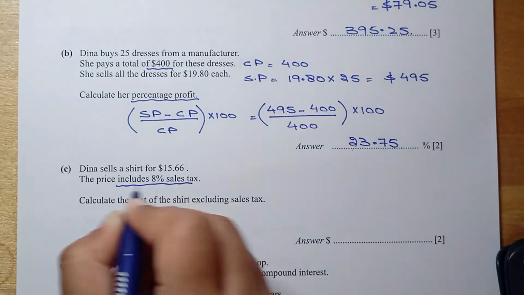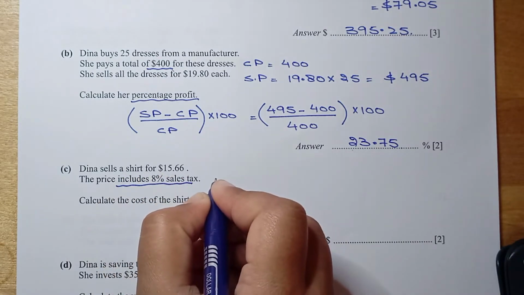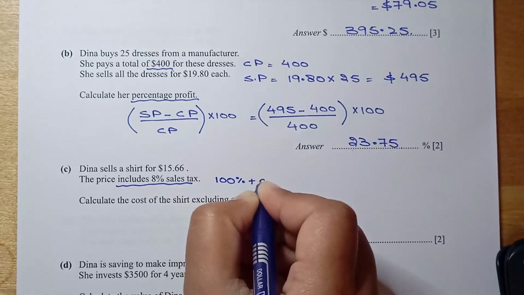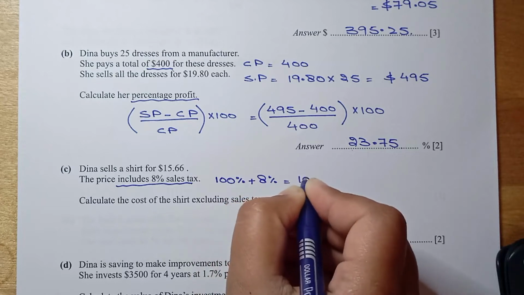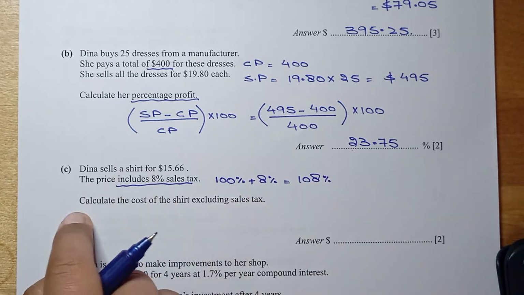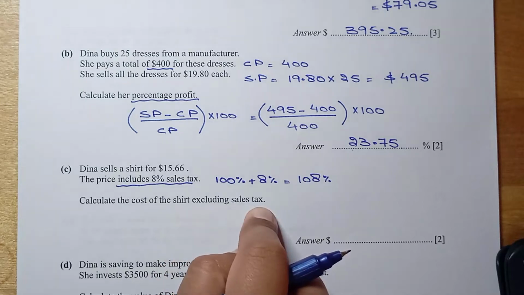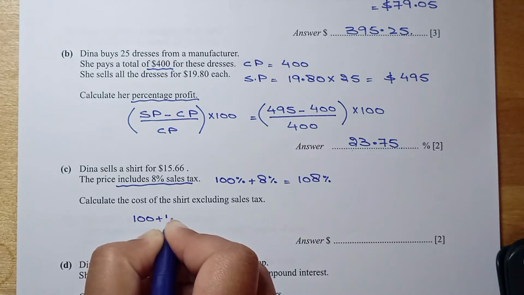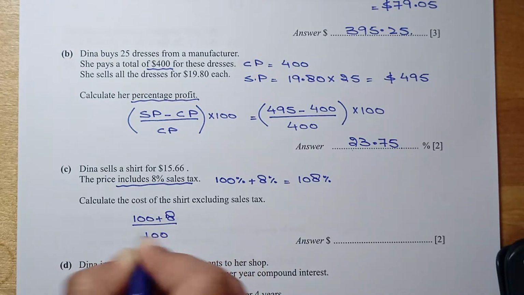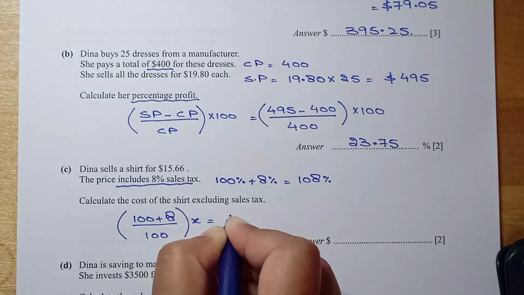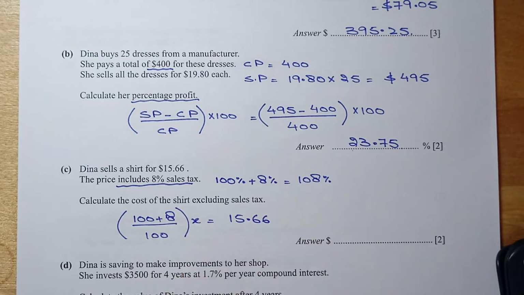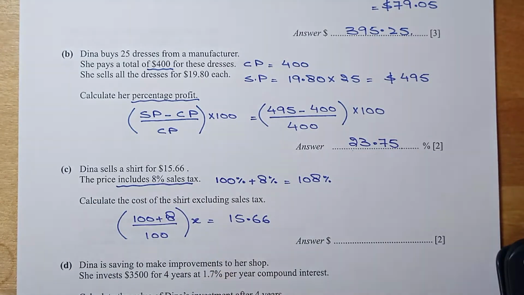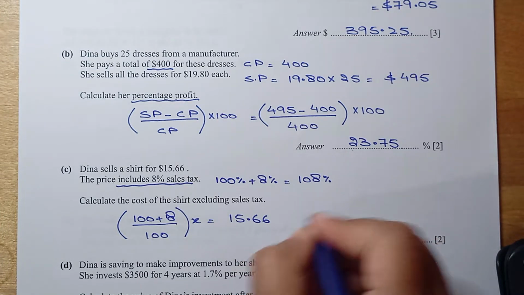So the price before the sales tax was 100%, and when we add 8%, it would be equal to 108%. Right? So calculate the cost of the shirt excluding the sales tax. Okay, so we can say that (100 plus 8) divided by 100 times x is equal to 15.66, right? Because including the sales tax is this price. Okay, now let me find the value for x.